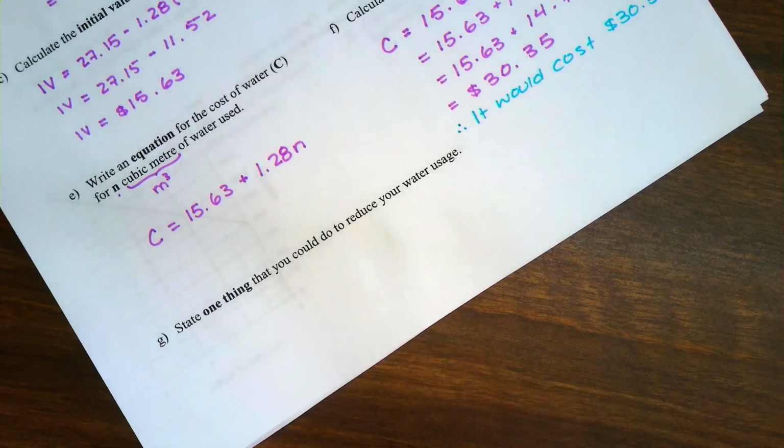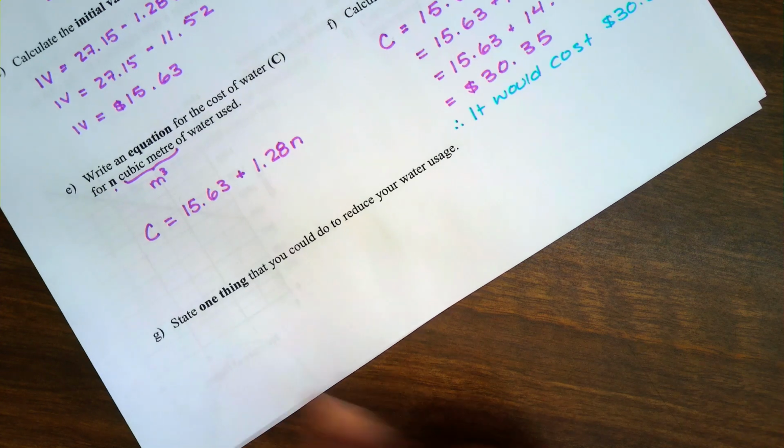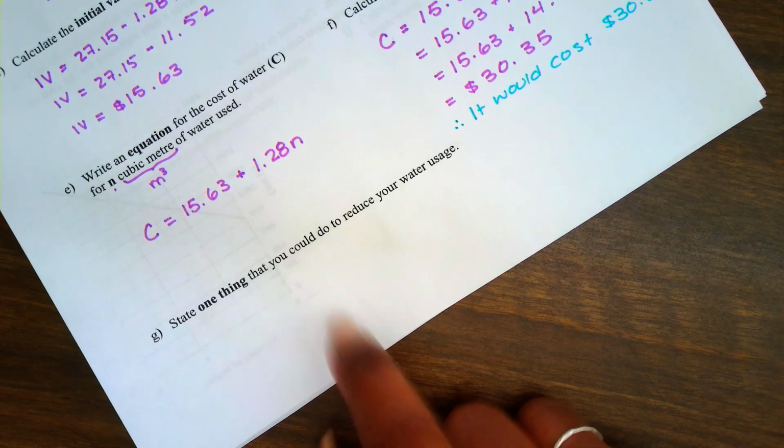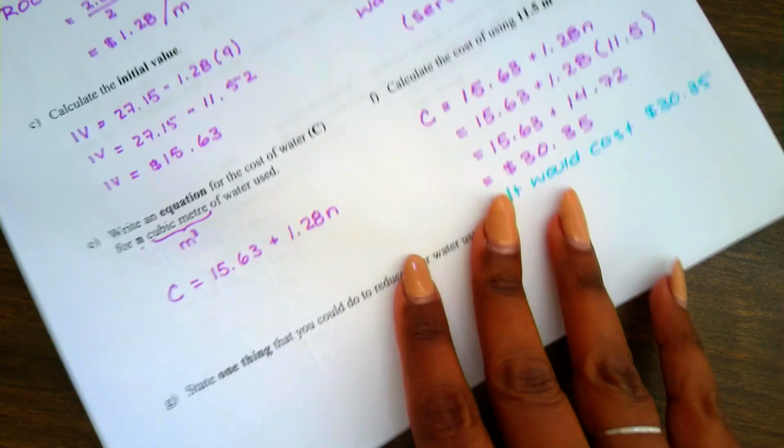Okay? Now, G says, state one thing that you could do to reduce your water usage. So this is just like a personal reflection. You can write anything here. You could write, turn off the water when you're brushing your teeth. You can write, take shorter showers. You can say, well, when I'm putting soap on the dishes, don't have the water running. Okay? So things like that is what you would write here. Just one thing.